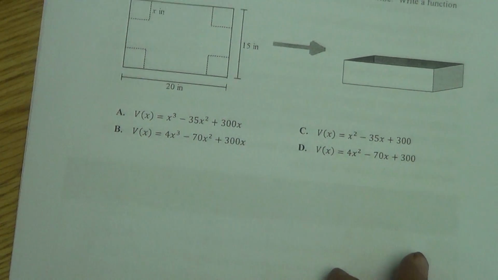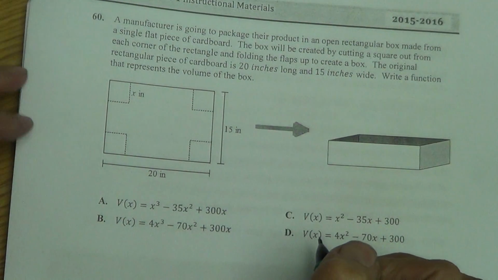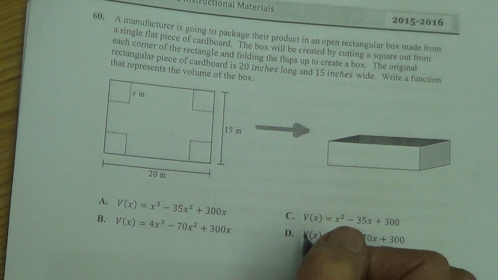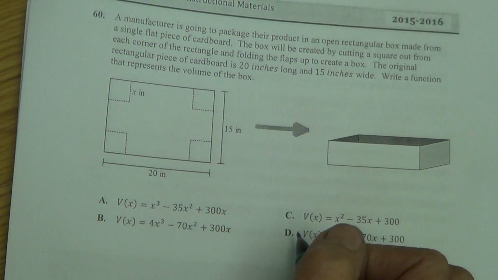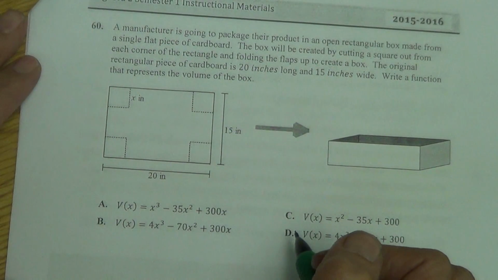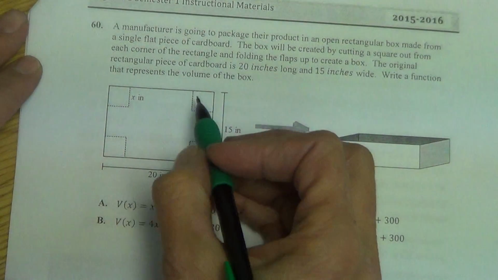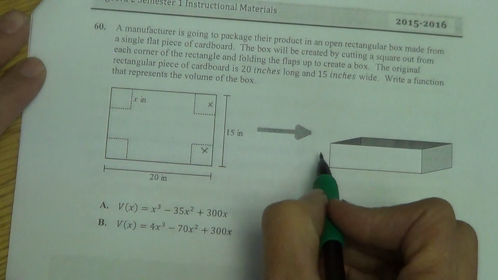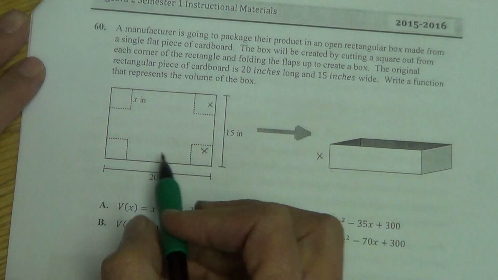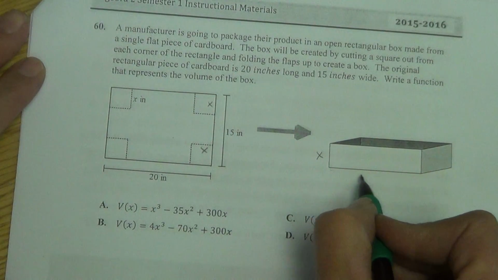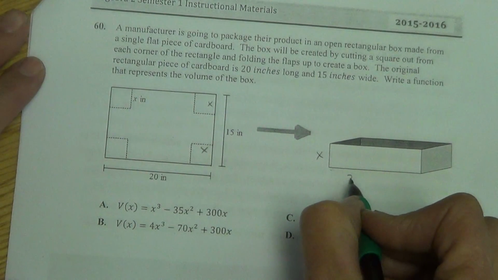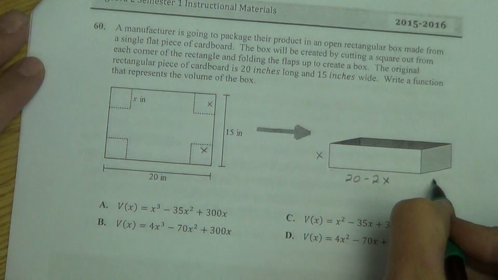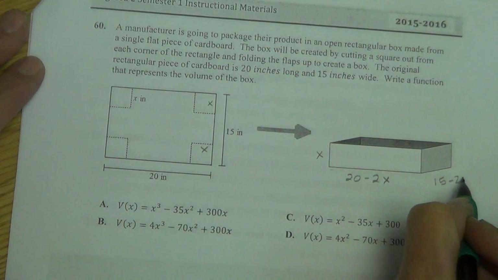One more problem. This is one of my favorites. Be prepared. I love this kind. We've stretched our brains with walkways around pools, building boxes, all sorts of fun things with these. I want you to be very, very comfortable with them. If we think about the height of the box being x, then the length is 20 minus 2x. The width here would be 15 minus 2x.